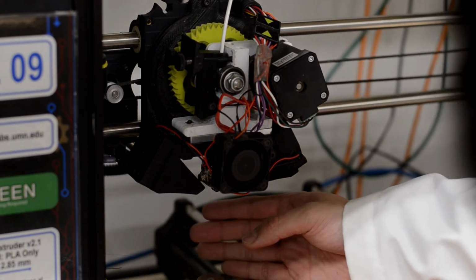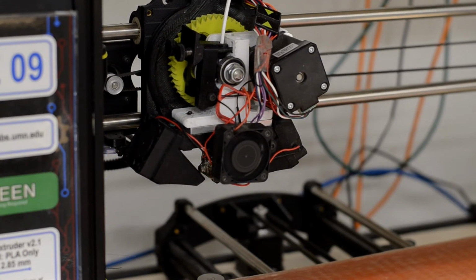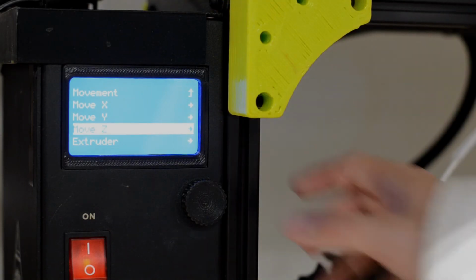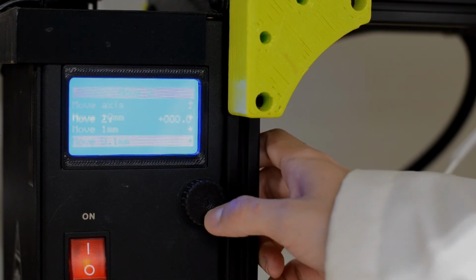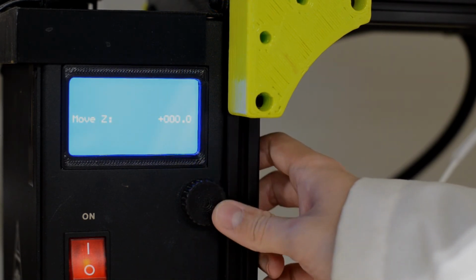Just checking to make sure there's enough room to actually move your hands underneath there. I will show you how to use the move Z. You just click on it, click move axis, 0.1, and just push it up, and the nozzle should rise.